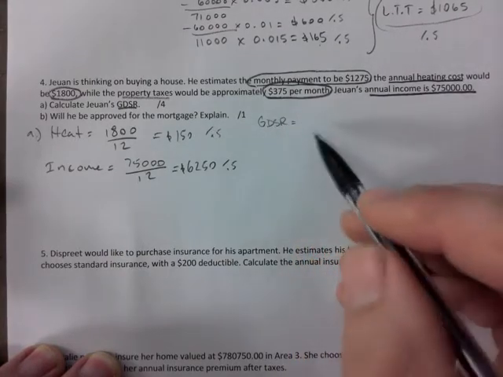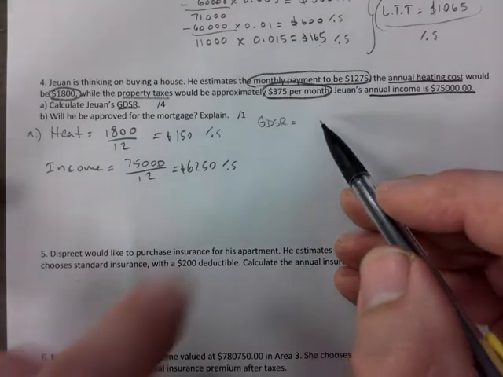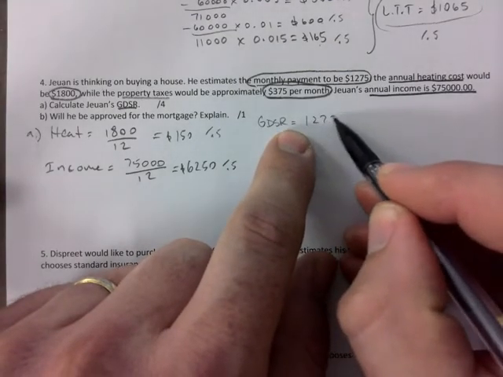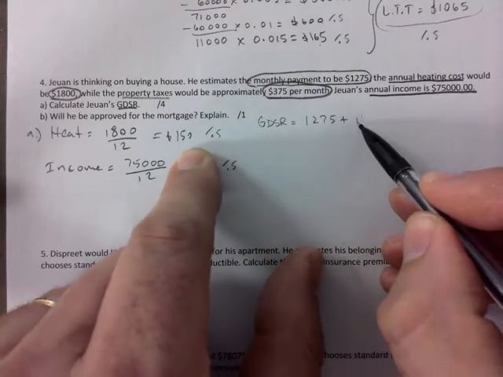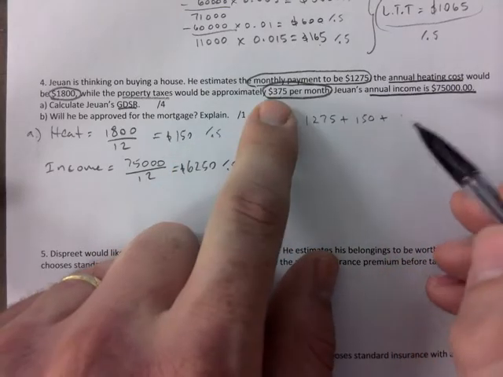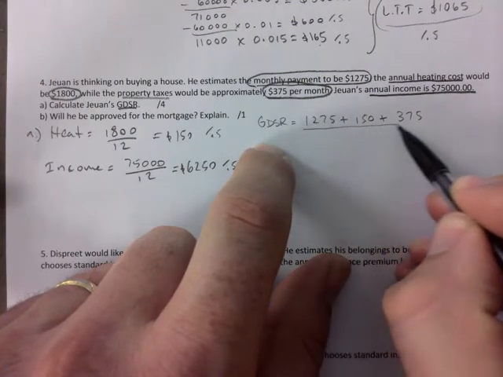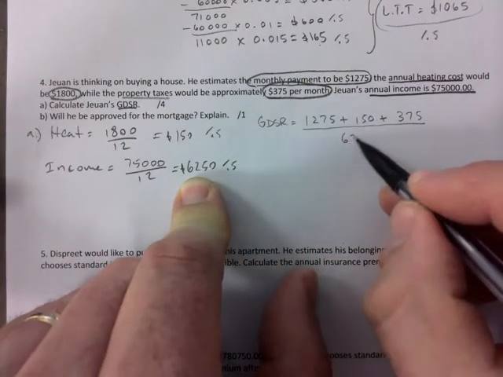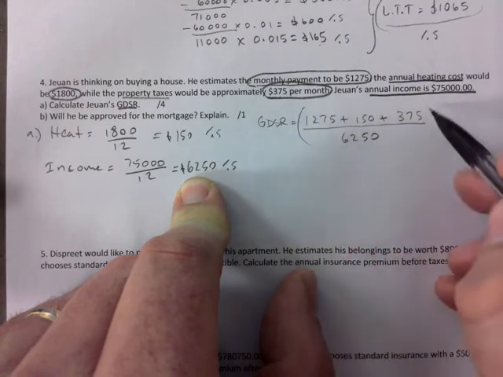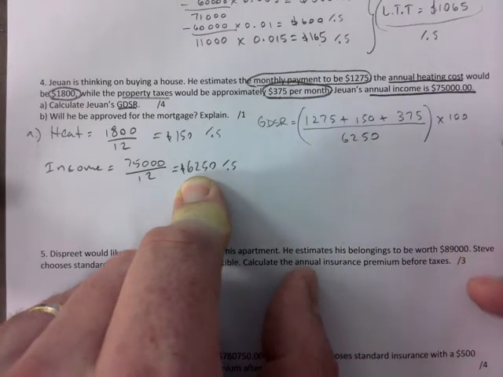GDSR. I'll take my mortgage, which is $1,275, plus the heating, plus the property taxes. All of that divided by 6,250, and this whole thing gets multiplied by 100.